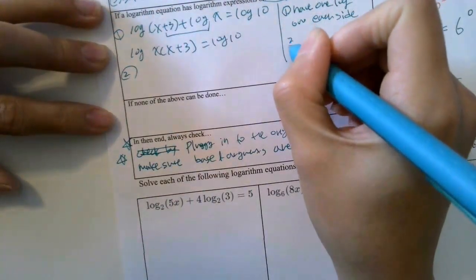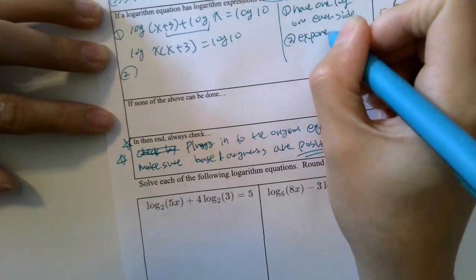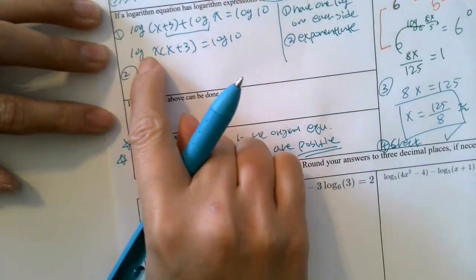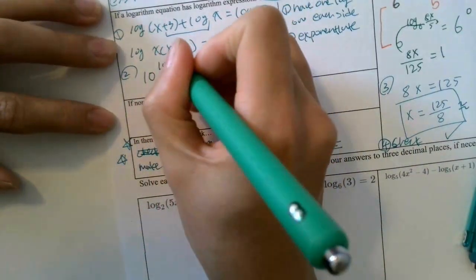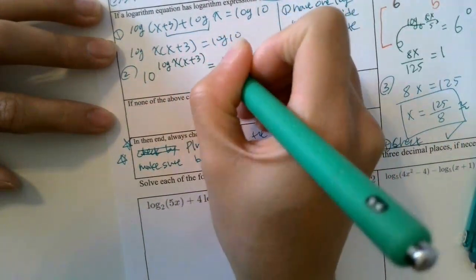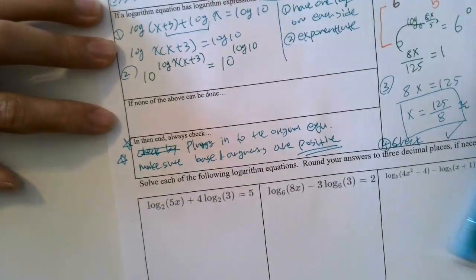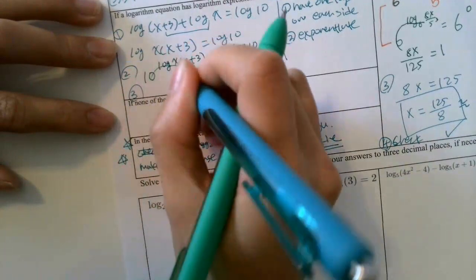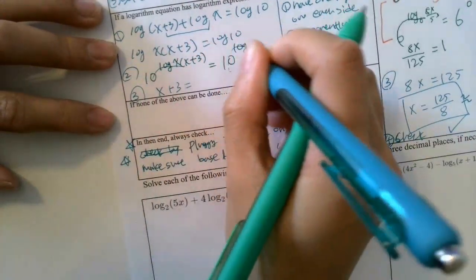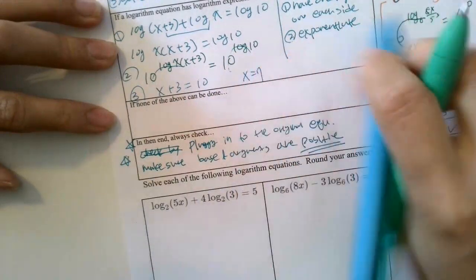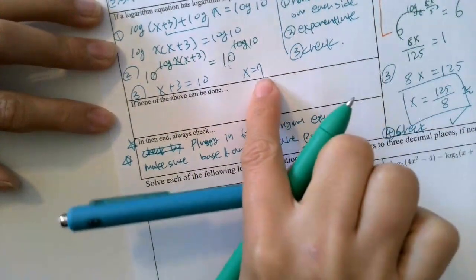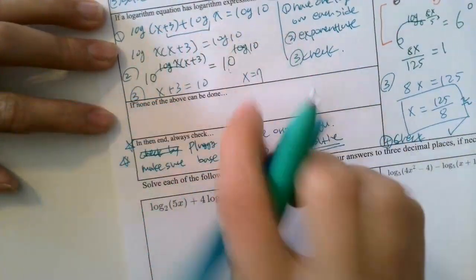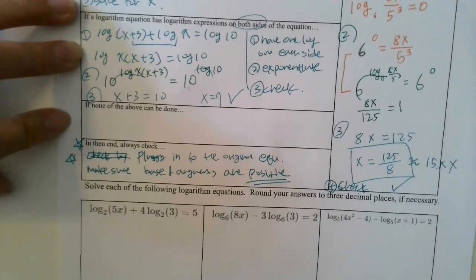And then what do you do? You exponentiate. So my base is 10 here that you don't see. So I'm going to raise 10 to log of x times x plus 3 is equal to 10 raised to log of 10. And then solve it. x plus 3 is equal to 10. x is equal to 7. And last but not least, check. So I take 7, plug it in. That's a positive. That's a positive. So I am good. Okay, so that's the case when you have log on both sides.